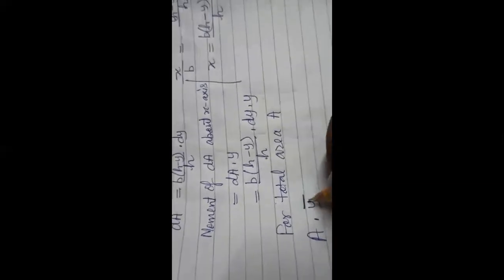Now for total area A into y bar. Y bar is the distance of the centroid of the total area.